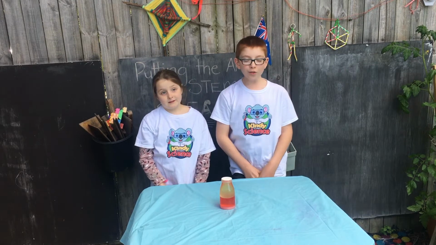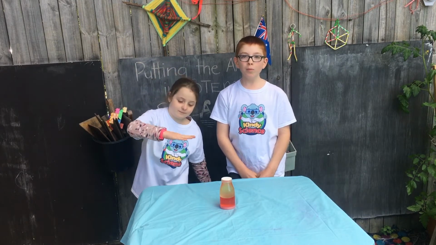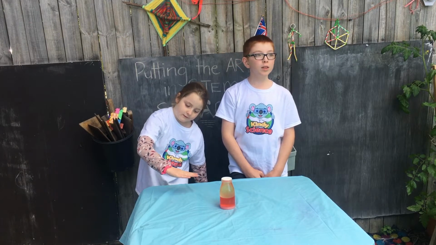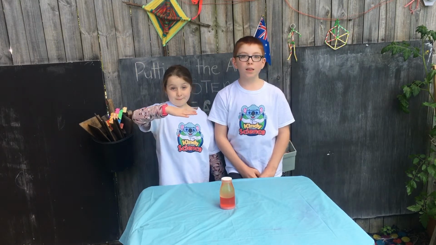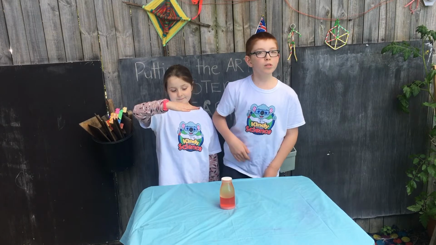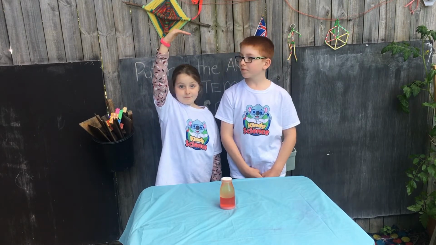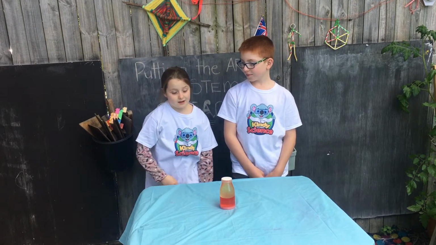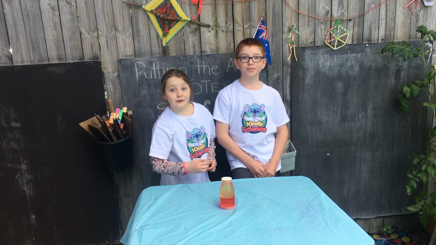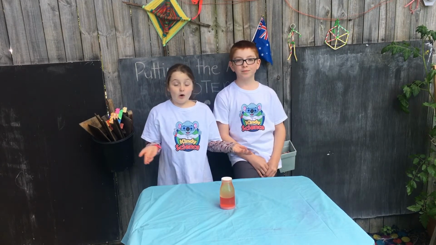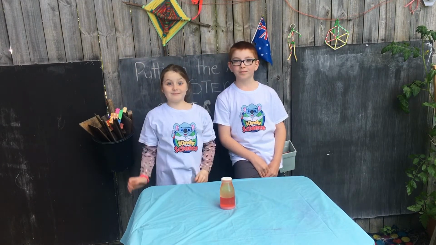The salt is more dense, the water is less dense, and the oil is the least dense. Or in other words, salt is heavy, water is medium, and oil is light.